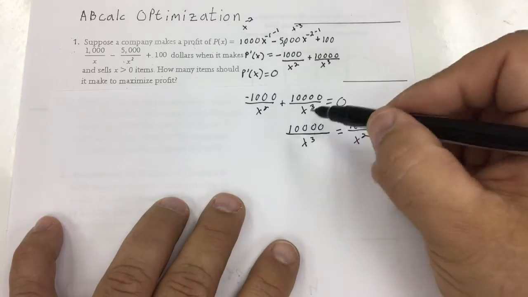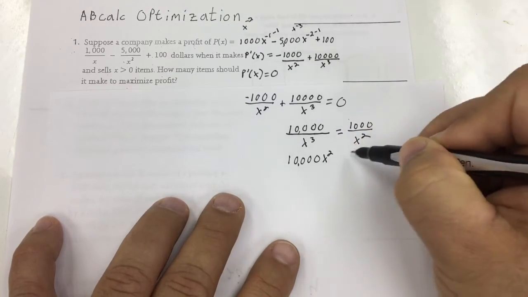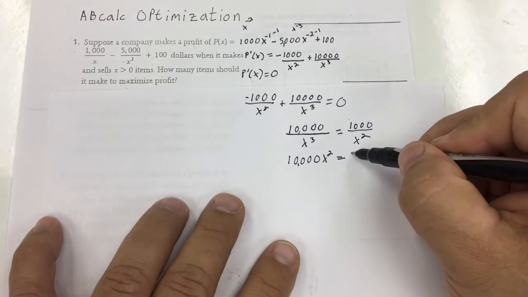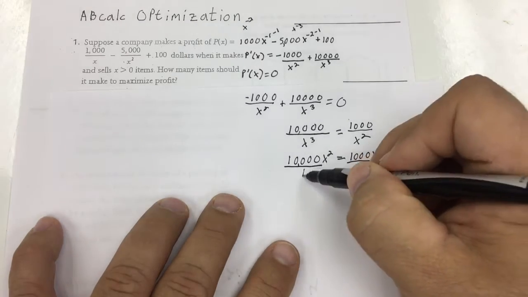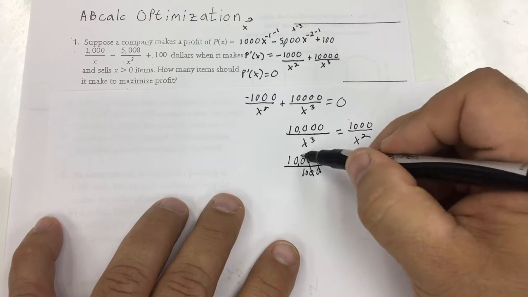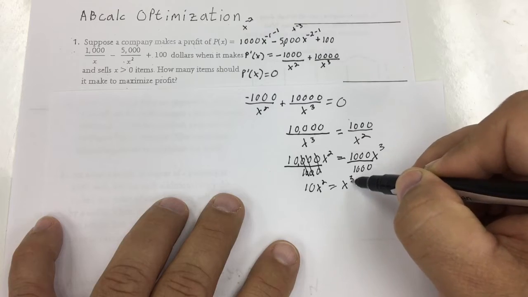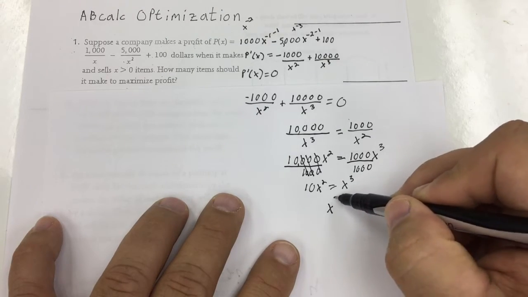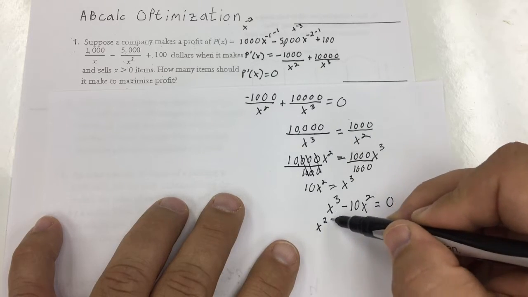So when I cross multiply, I get 10,000 x squared equals 1,000 x cubed. One zero, 2 zeros, 3 zeros, that's going to give me 10 x squared equals x cubed. I'm going to bring that over to this side. That's going to give me x cubed minus 10 x squared equals 0. Factor out an x squared.